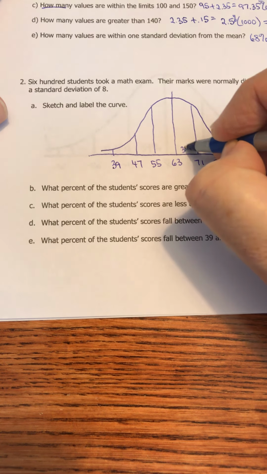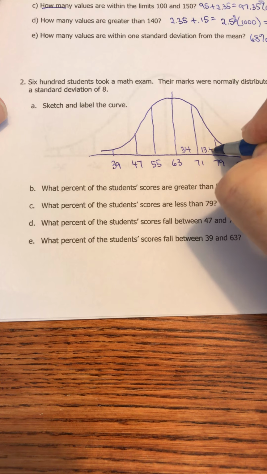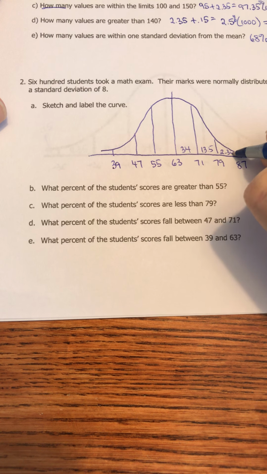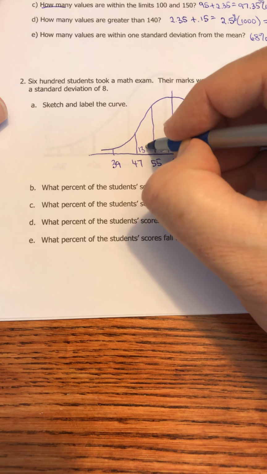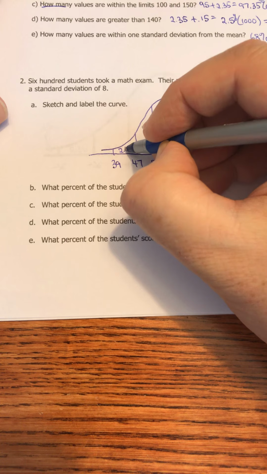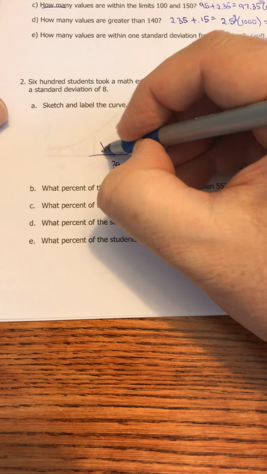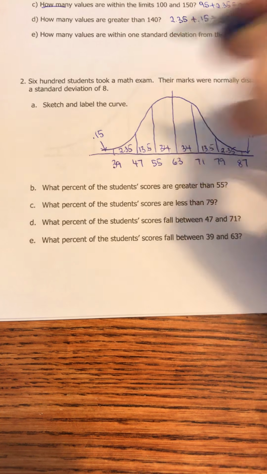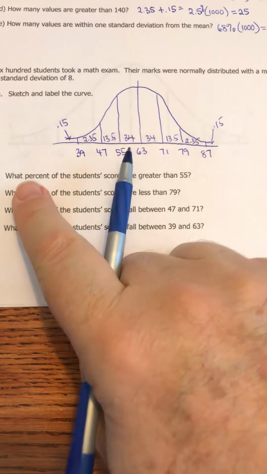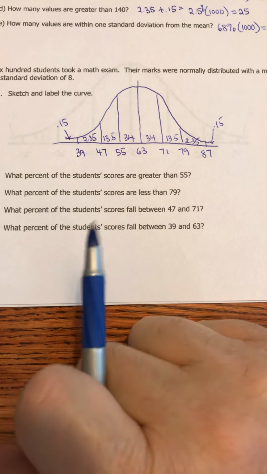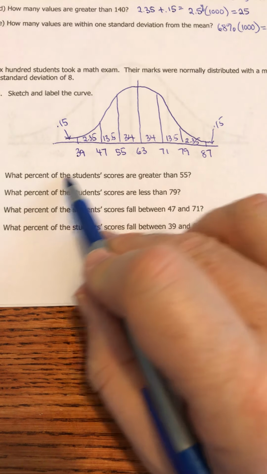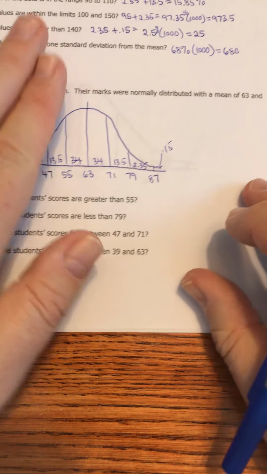And I'm going to put the percents in here. It'll help me answer these questions. Much easier to answer these questions if I have this filled out every time. And if you're exhausted after doing that, take a short nap and then come back and finish the rest of it. What percent? These are all percents. Well, I don't have to multiply them. Good, because they didn't give me any total number of people. What percent of students score greater than 55?